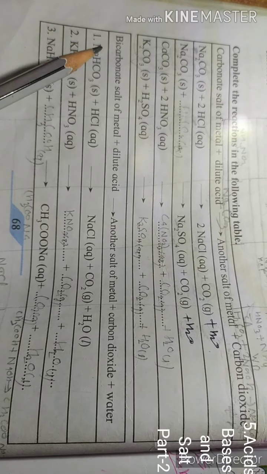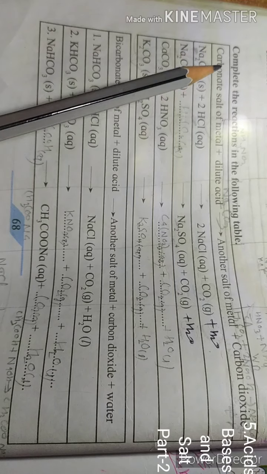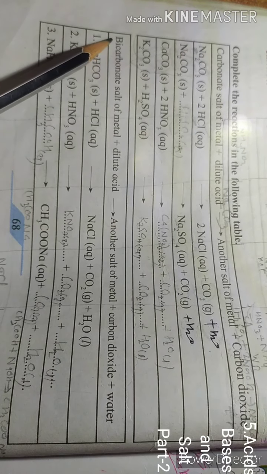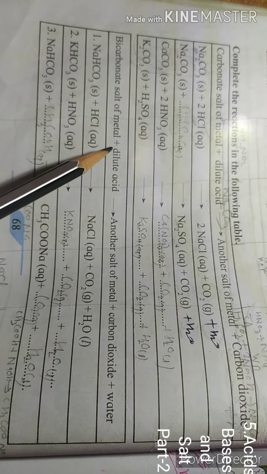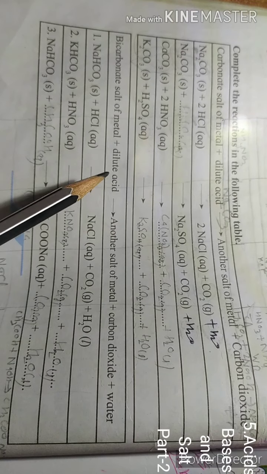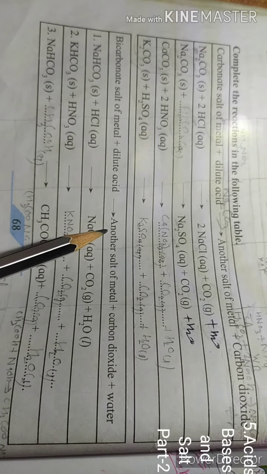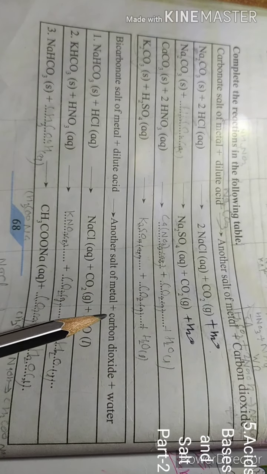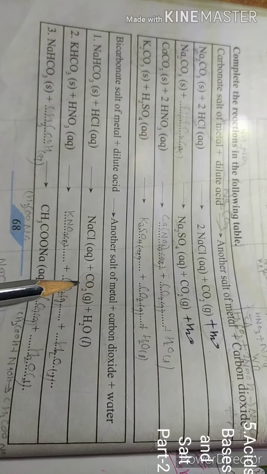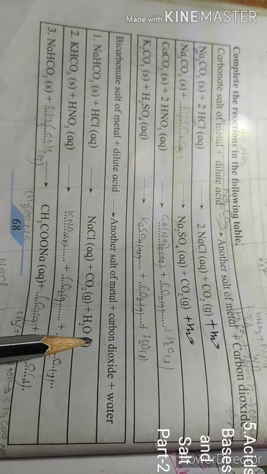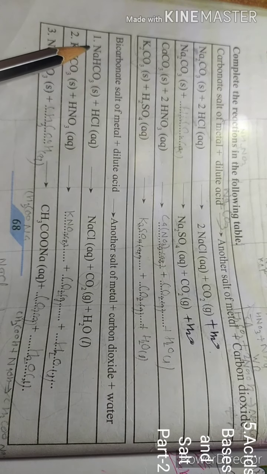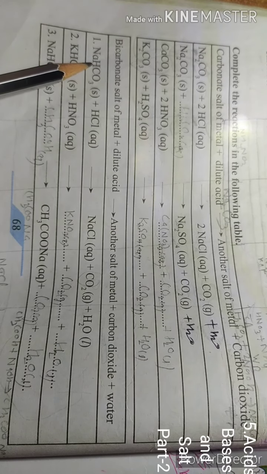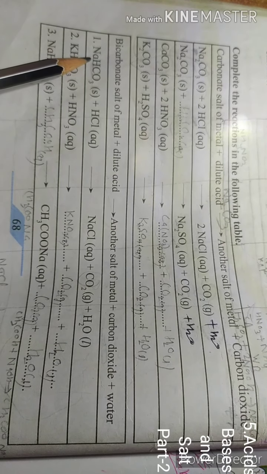Similarly, here is a bicarbonate salt of metal plus acid. It reacts and forms again another salt of metal plus, this is fixed, carbon dioxide, which you have to write in all the reactions, and water in all the reactions. So here you have to take the bicarbonate salt of metal. HCO3 means bicarbonate.